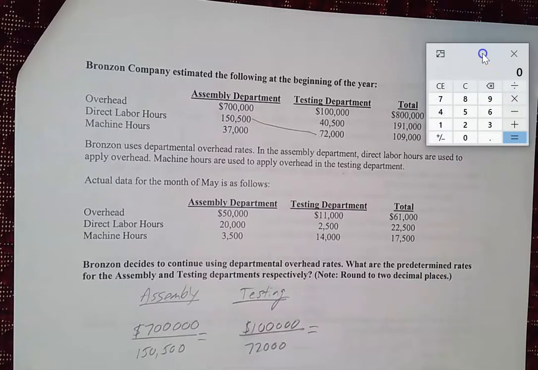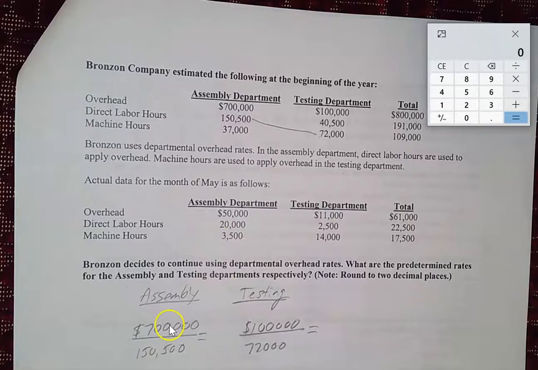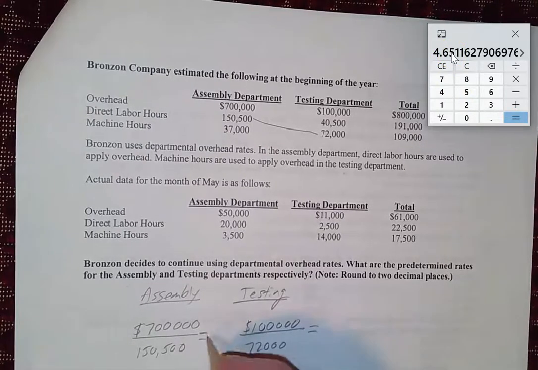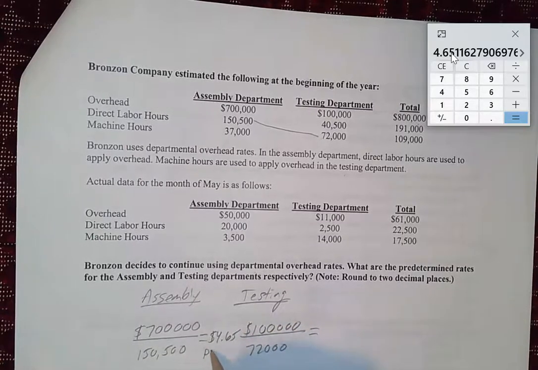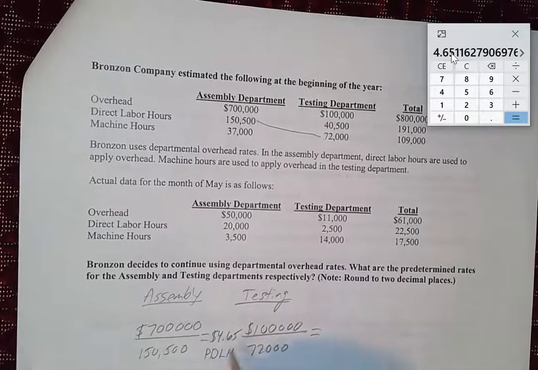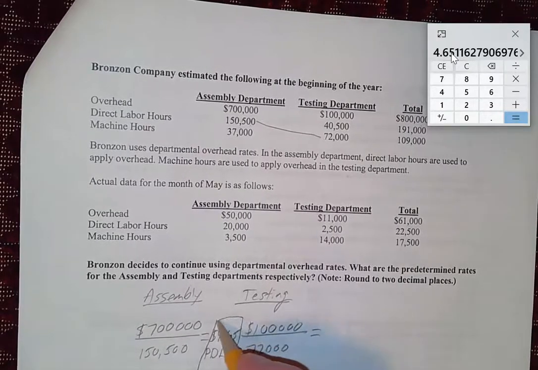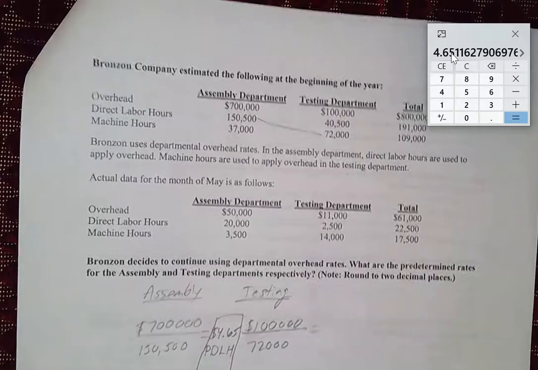All right, so I just wanted to discuss that for a moment. Let's bring our not-so-trusty calculator over here and execute the math. Probably didn't leave myself enough room, as usual. $700,000 estimated overhead in assembly divided by 150,500 direct labor hours gives us, rounded, $4.65 per direct labor hour. And really that whole part there is the answer. Let me move that up just a wee bit.